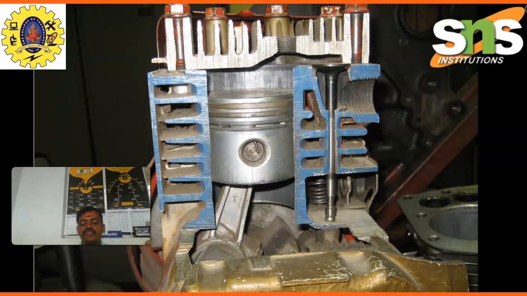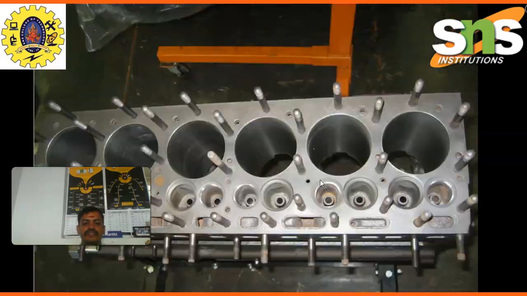Today the topic is internal combustion engines. IC engines have two types based on the stroke: 2-stroke and 4-stroke. These are the cut sections of IC engines.